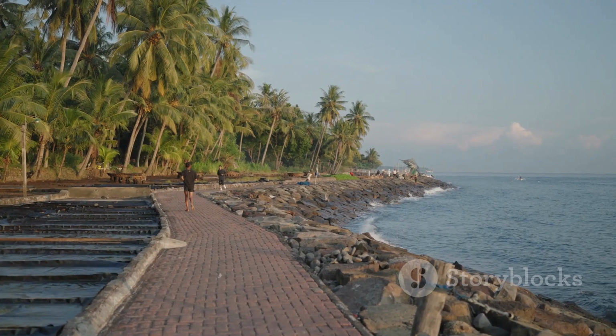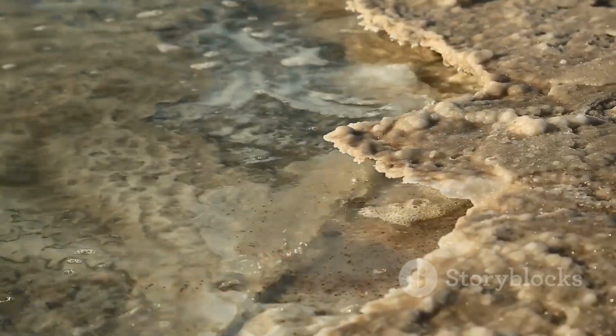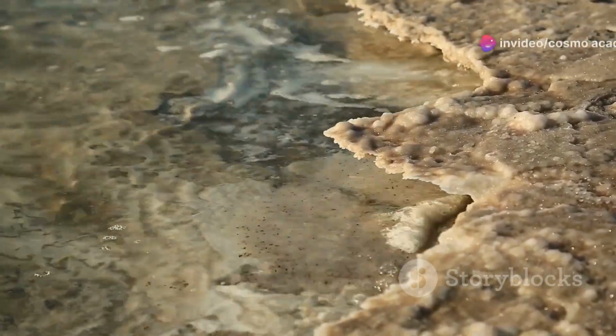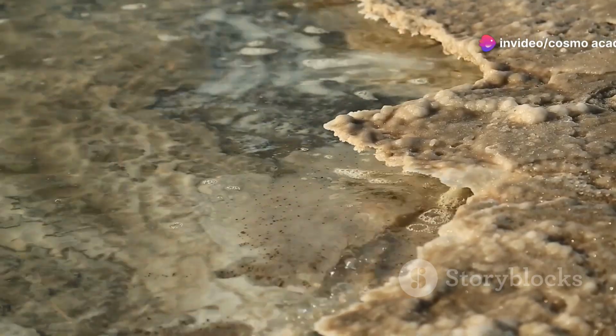Where do these salts come from? The journey of these salts begins on land. Over millions of years, rain has eroded rocks and carried dissolved minerals into the sea. These minerals include various salts that accumulate in the ocean.